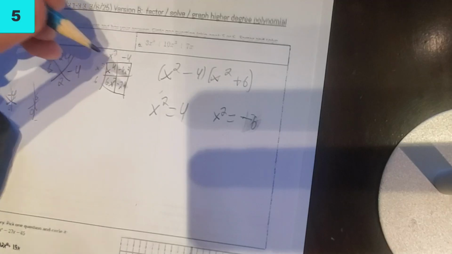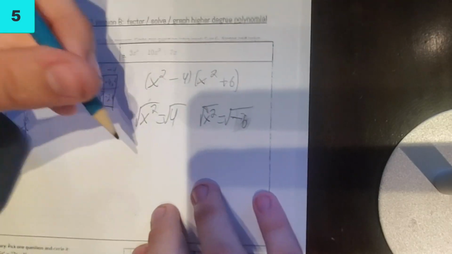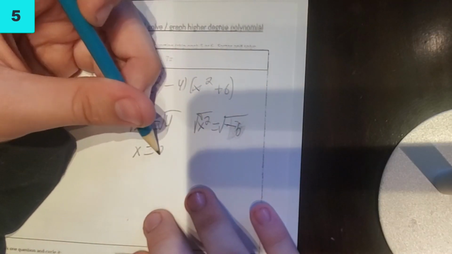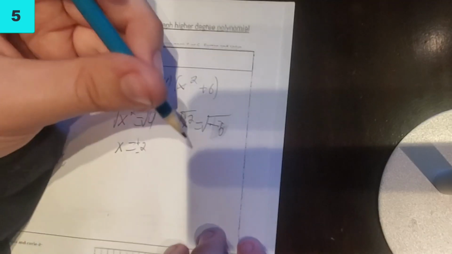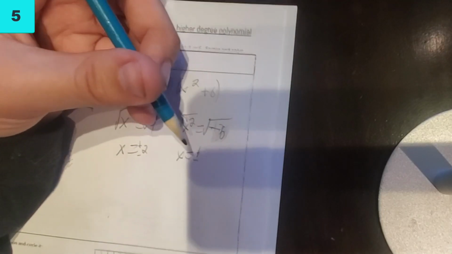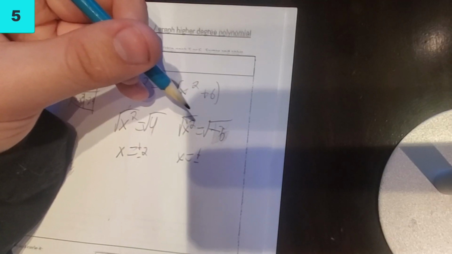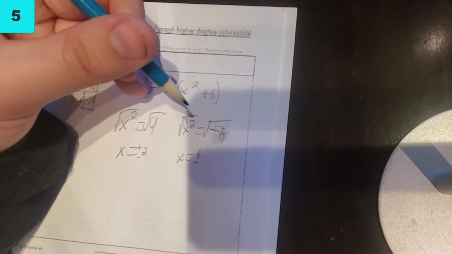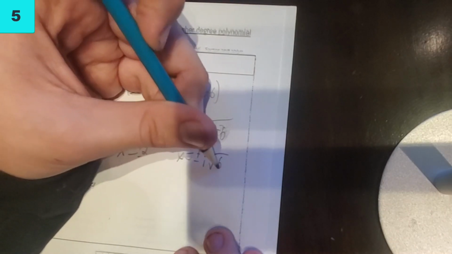So now we just put a square root on each of these. We find that x equals, the square root of 4 is 2, or actually it's plus or minus 2 because it's a square root, and then x equals plus or minus, and 2 is not a square, so it'll be i and square root of 6.